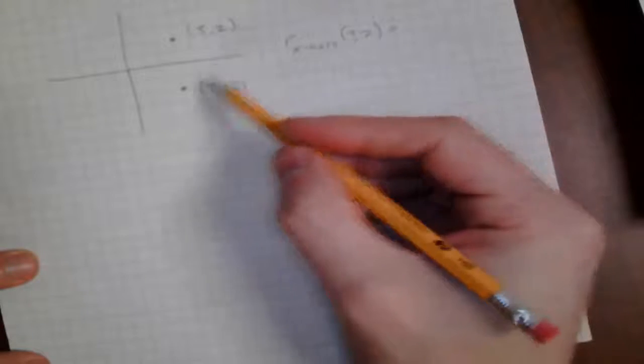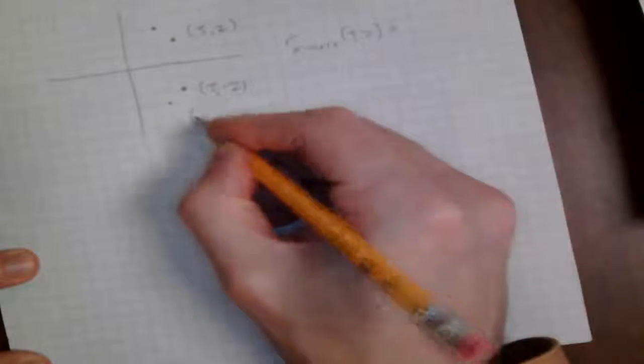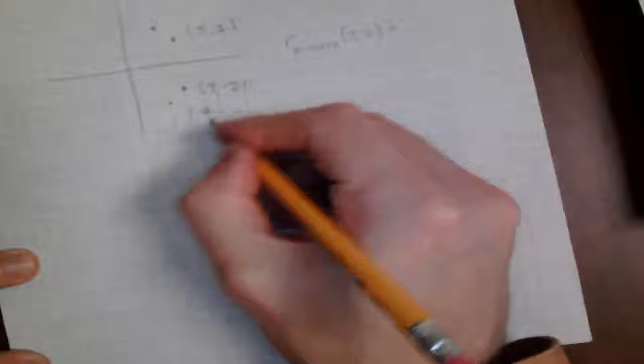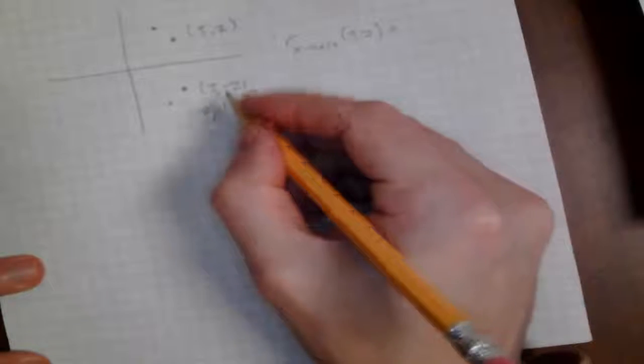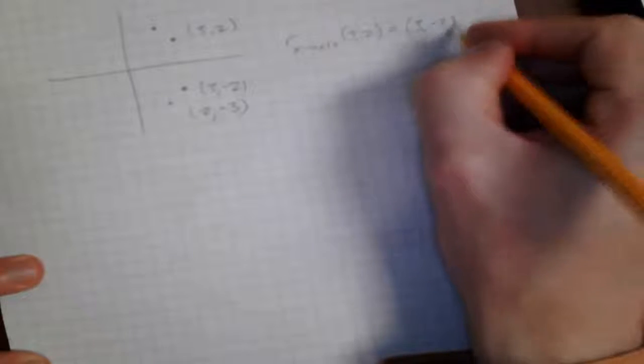So the x coordinate did not change at all, and the y coordinate, if you do a ton of these, you would notice that every time you reflect it, you get the same x value, but the y value happens to change sign. So this new point was 3, negative 2.